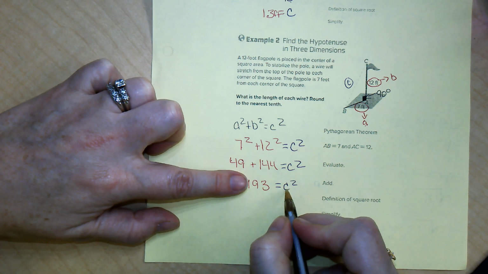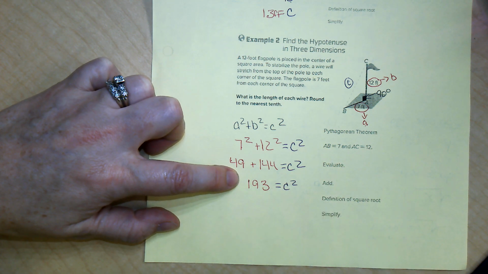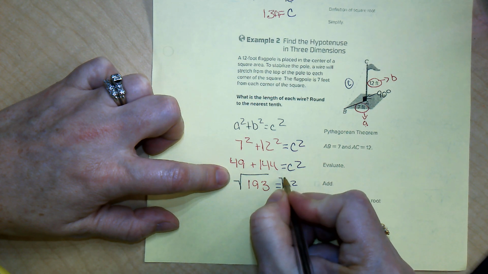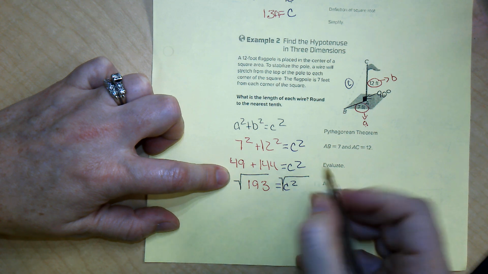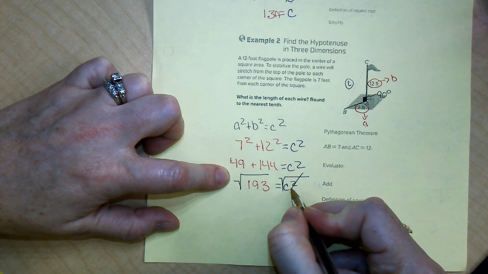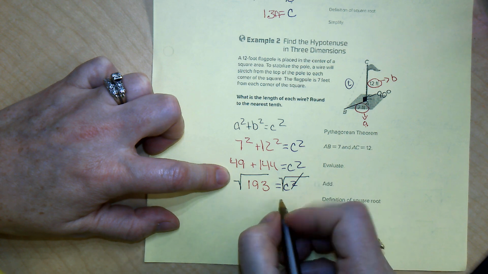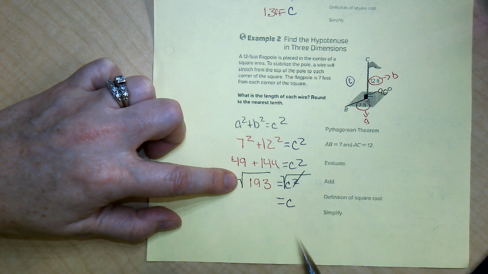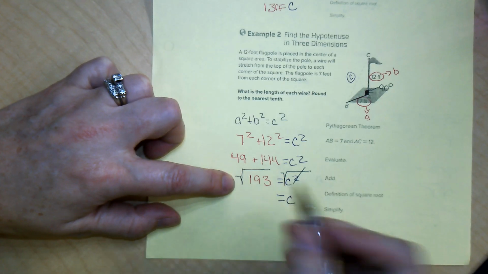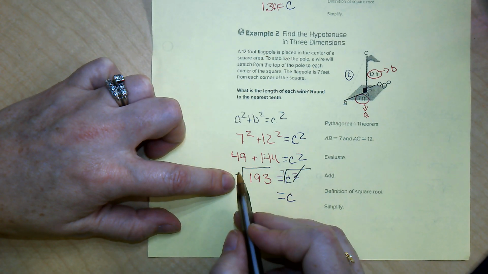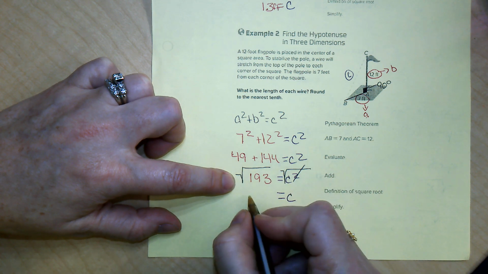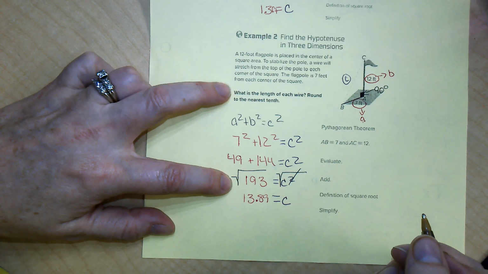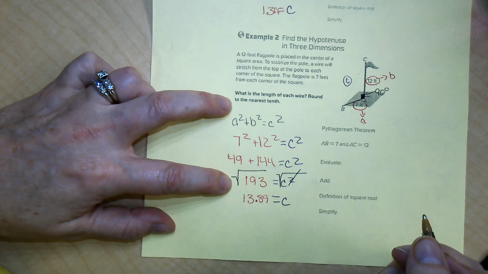Well, that's great, except we don't want c squared. We want c by itself. So we are going to take the square root of both sides, because that is the opposite of squaring something. Squaring and square rooting cancel each other out, and you are left with c. The square root of 193: if you're using one of my calculators, you put 193 in, you put in the radical sign, and it is 13.89.